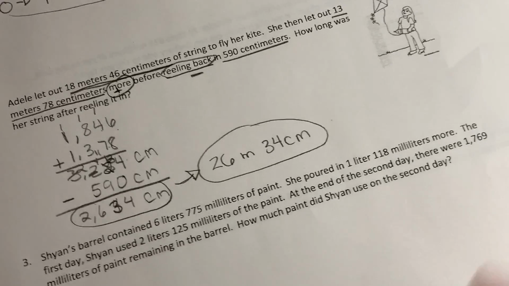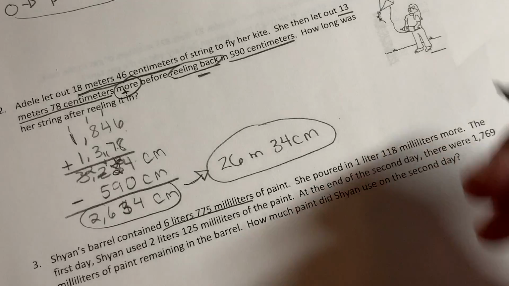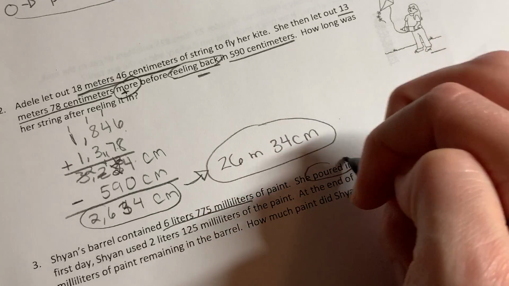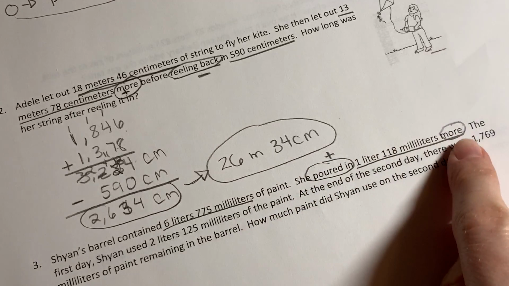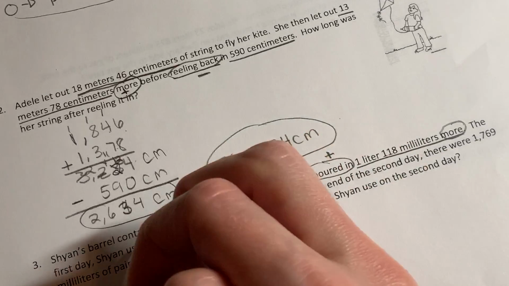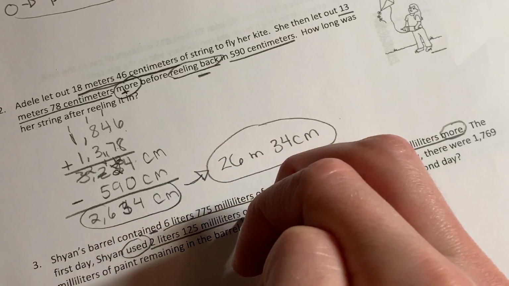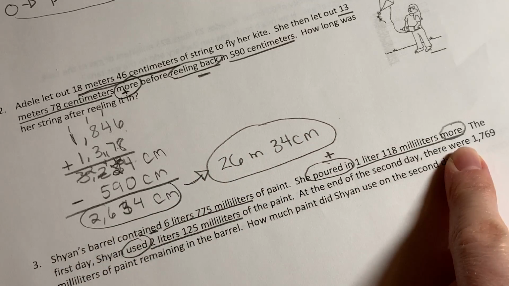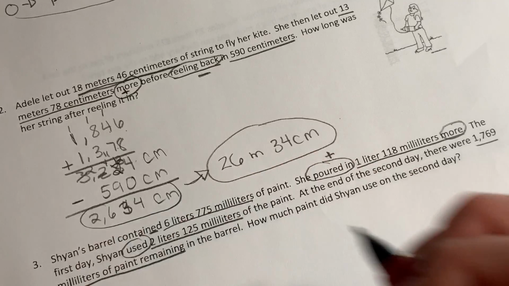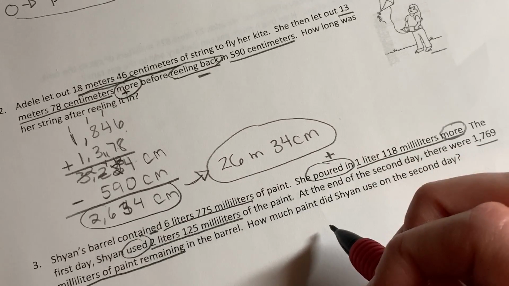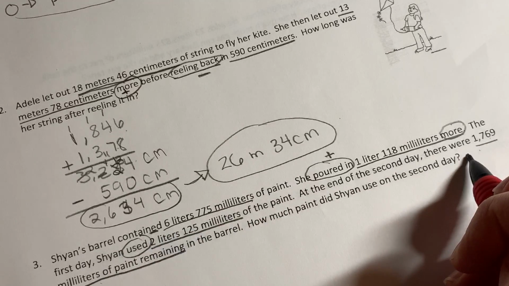All right, so her paint bucket started out with 6 liters, 775 milliliters of paint. She's pouring in, that means she's adding 1 liter, 118 milliliters more. Another clue that she's adding. The first day she used, well, that means she's going to subtract it because she doesn't have any more. 2 liters and 125 milliliters. At the end of the second day, there were 1,769 milliliters of paint remaining. We want to know how much paint she used on the second day. All right, so this we might have to figure out later.